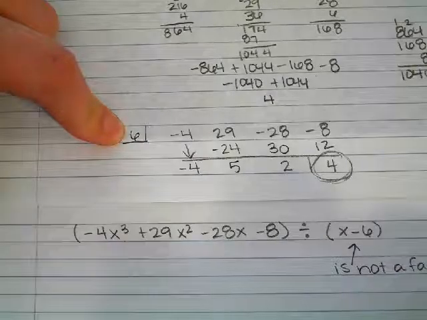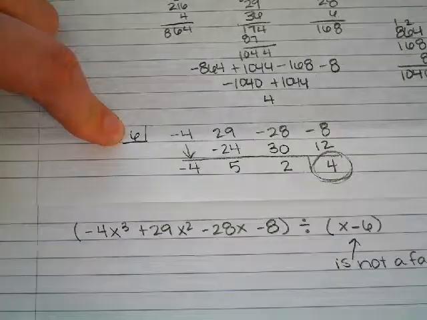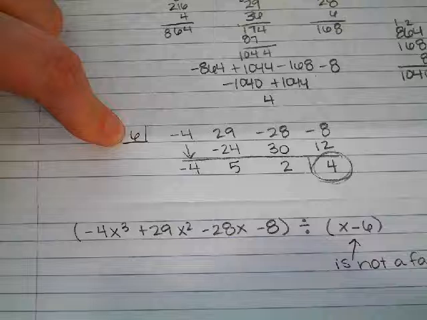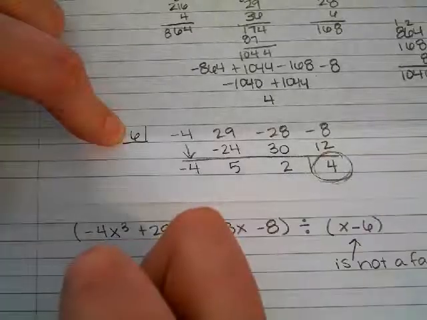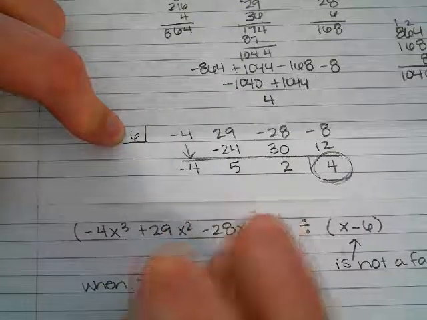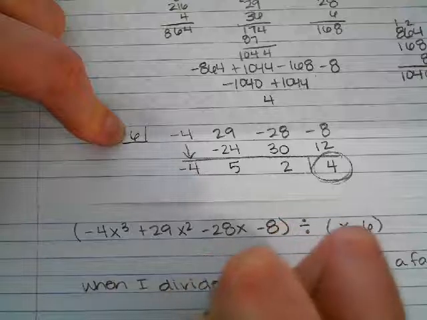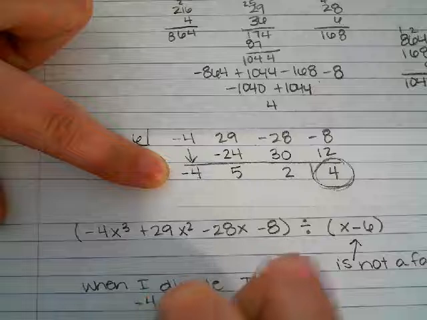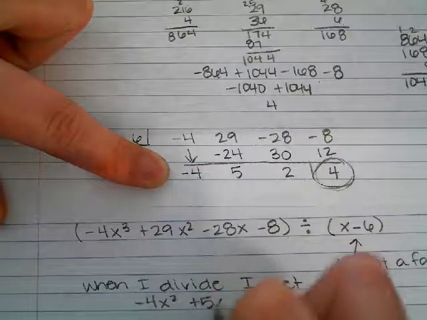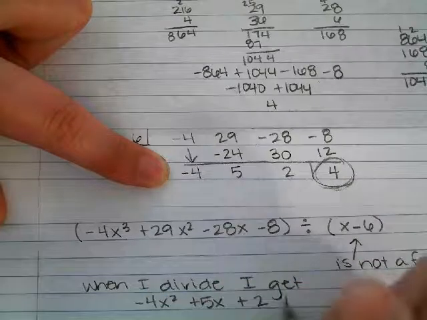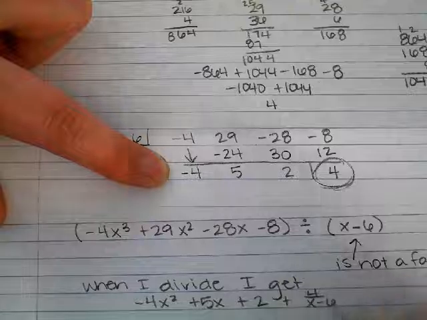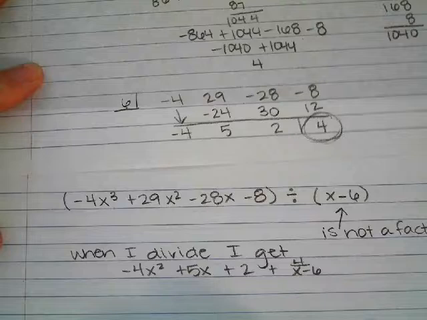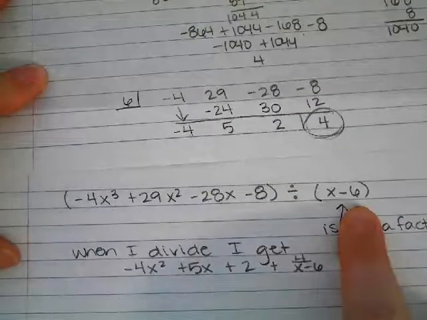Okay. When I divide, I get -4x squared plus 5x plus 2 plus 4 over x minus 6. So this process tells me a few things about the problem. It tells me that x minus 6 is not a factor of that problem. And it tells me that if I was to plug in a positive 6, I would get a 4 as an output.